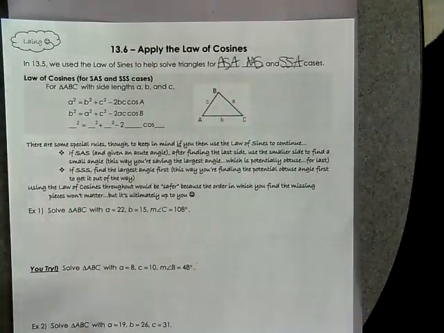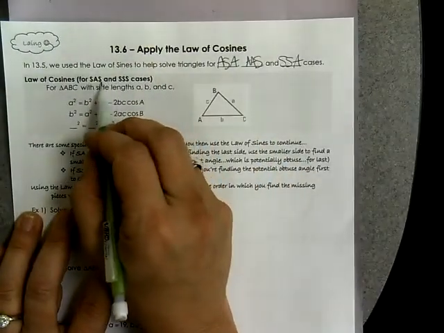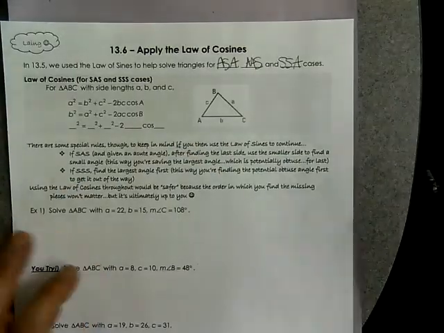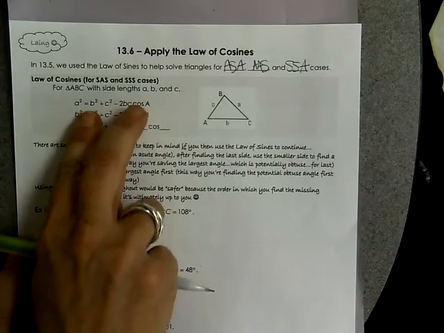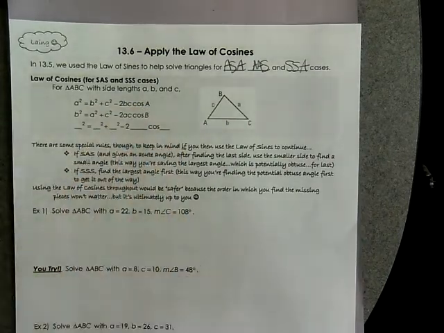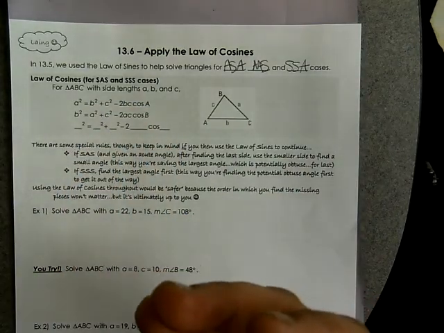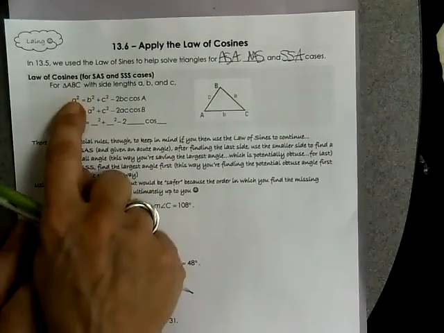So when we have a side angle side or three sides, here's where we're going to have to use the law of cosines. Now these look pretty confusing, but they're really closely related to each other. Don't think about it as three formulas.